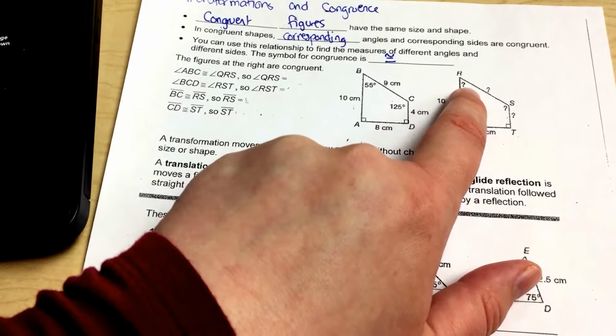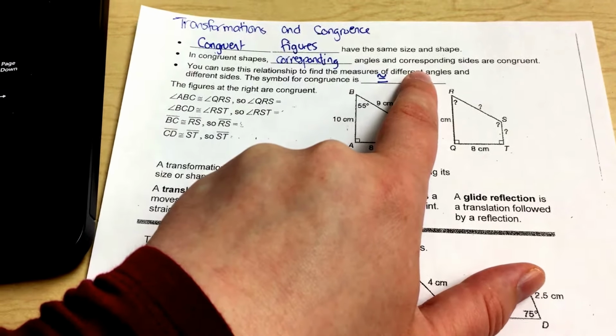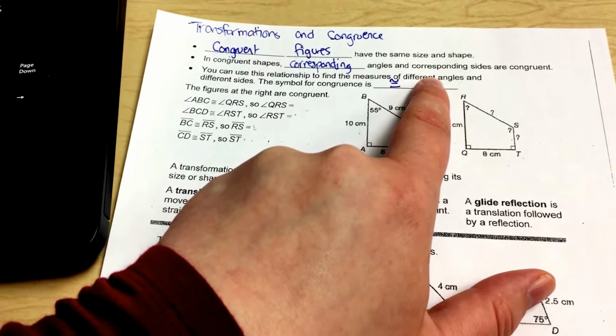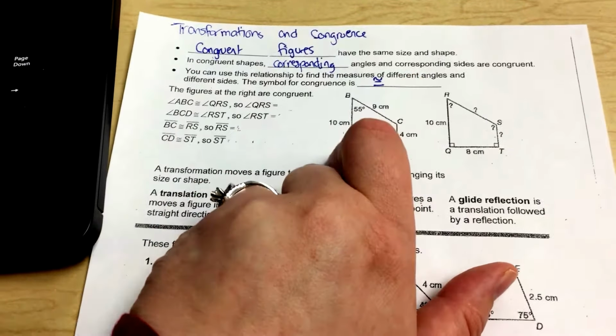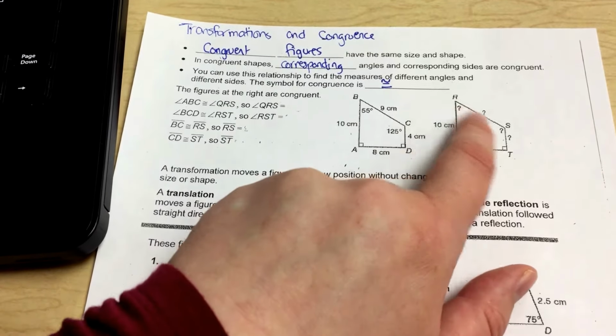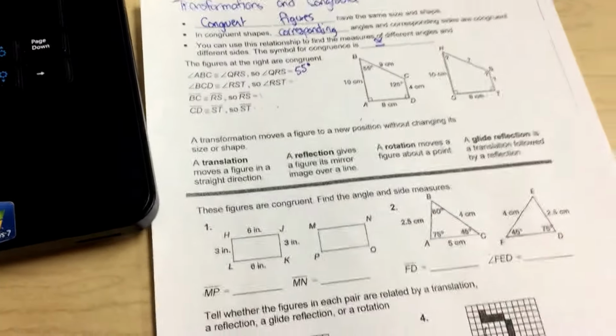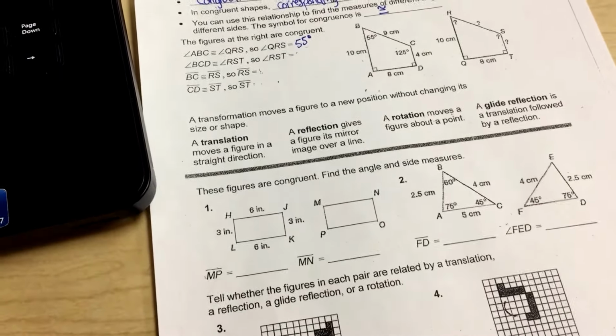I notice I have a question mark in here. Well, I know that corresponding angles in congruent shapes are congruent, which is kind of like being equal. ABC is 55. Therefore, QRS is also 55. And we're going to write the degree sign. Remember, it's not a temperature, so we don't need to add Fahrenheit or Celsius.